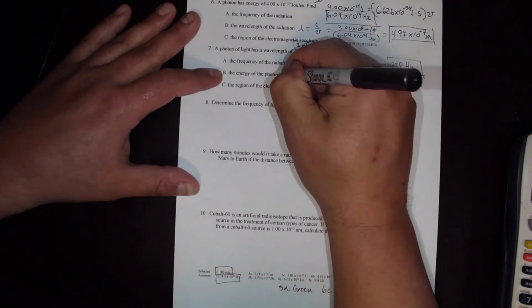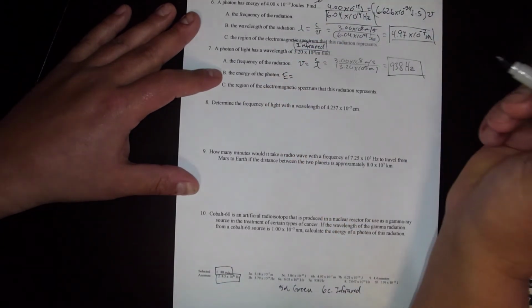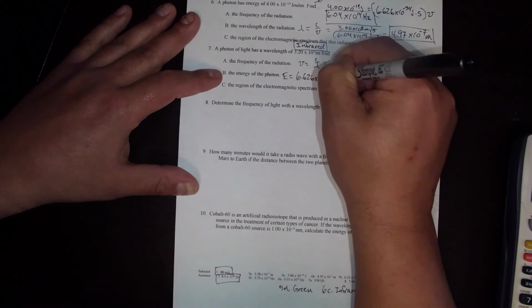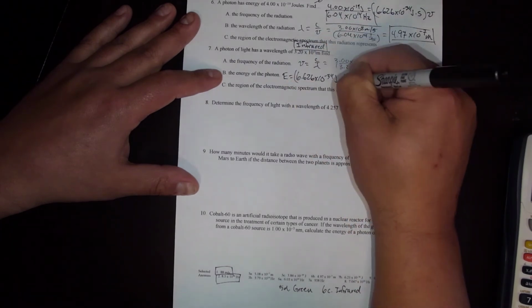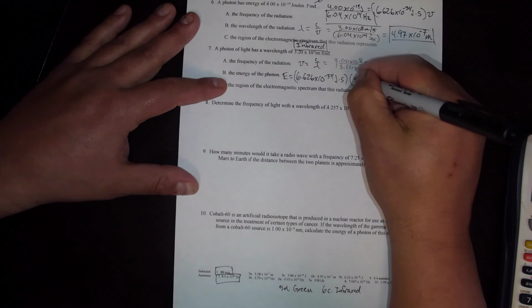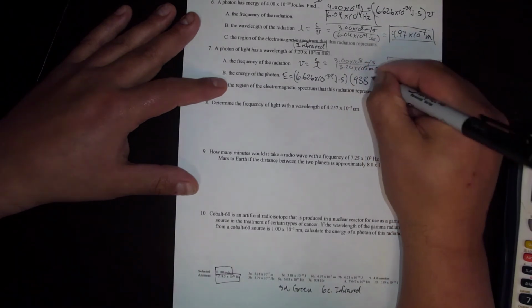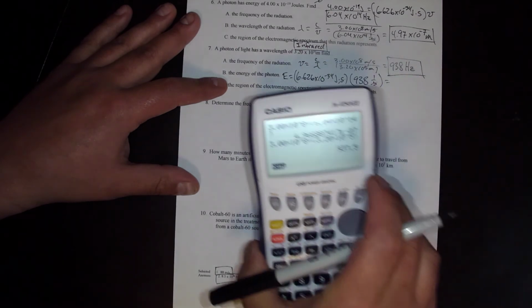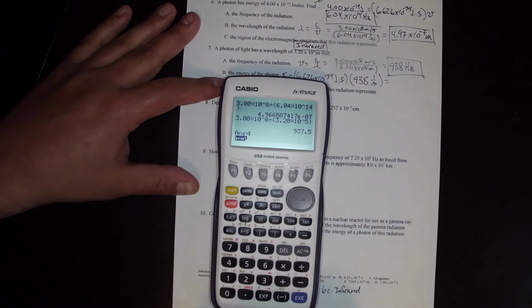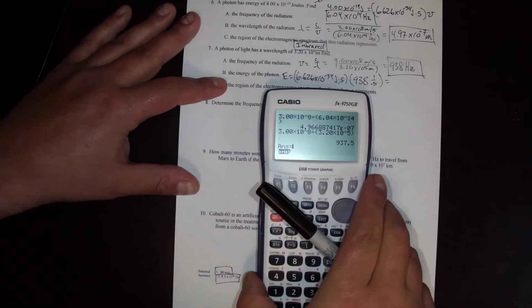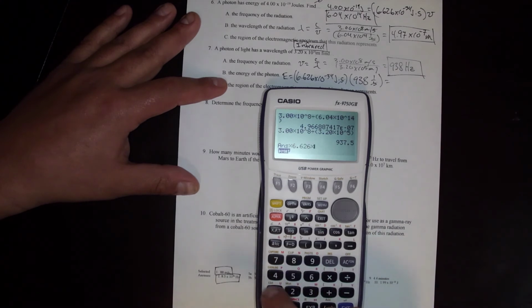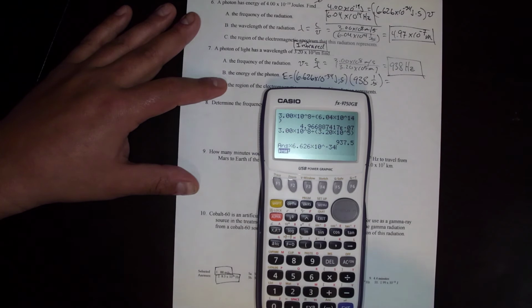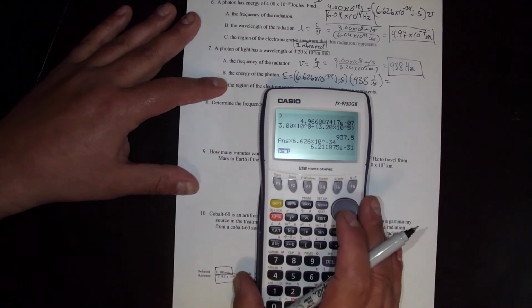Energy of a photon. Planck's constant, so 6.626. 6.21.